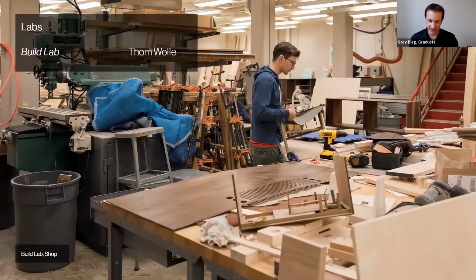We have a build lab that Craig Dykers mentioned. This is our wood shop. It's a great wood shop, has all the typical tools you'd expect, including woodworking tools, but also a CNC machine, so you can do robotic or computer-controlled milling of files, which is in the background there. We also have some vacuum formers and other kinds of things.